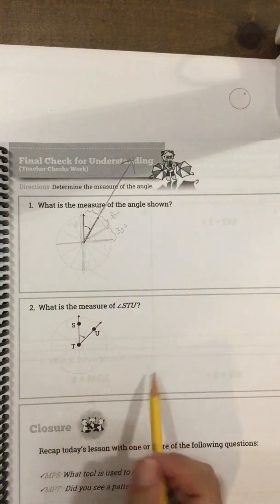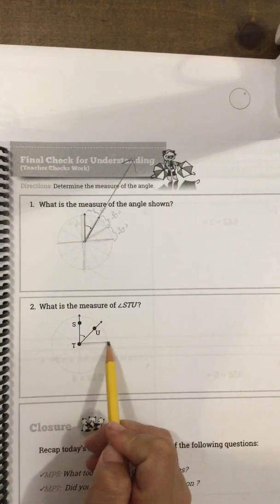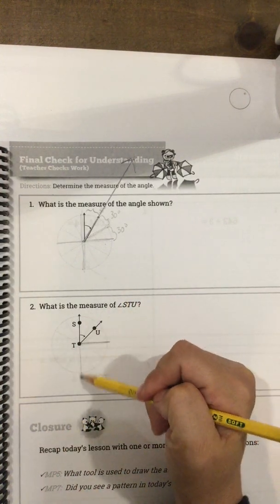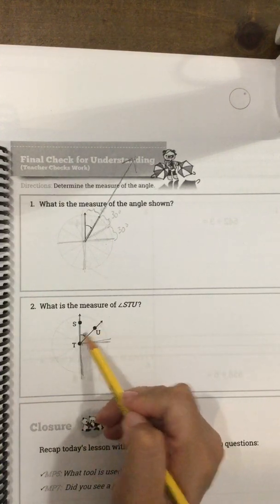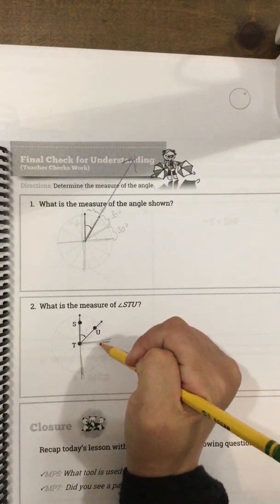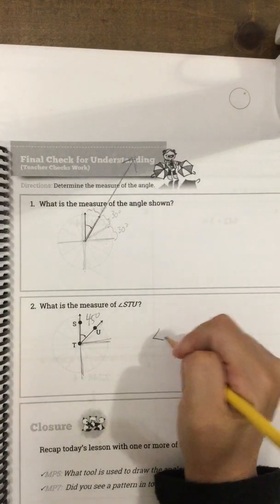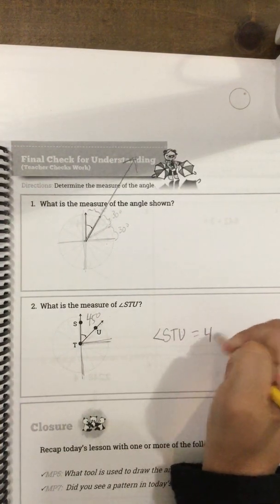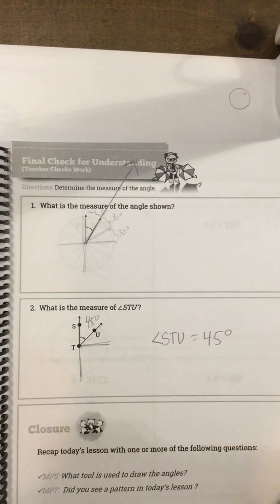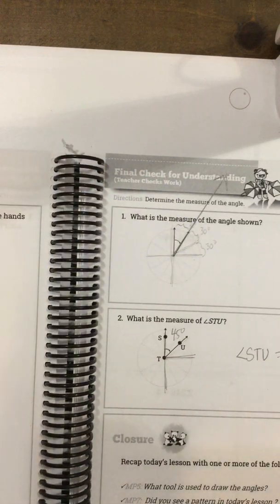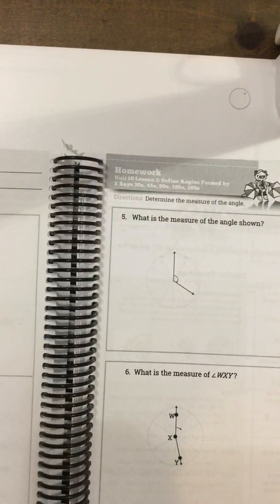Now I'm going to look at this one. I know that right here is 90. I can see it, it's drawn, right? Here is 180. 90, this is directly in the middle, so that angle plus this angle needs to equal 90, so I know that this angle is going to be 45 degrees. So angle STU equals 45 degrees. And remember, we're using benchmark angles, so none of these are going to be anything different than 45, 30, 90, 180, all of those benchmark angles.